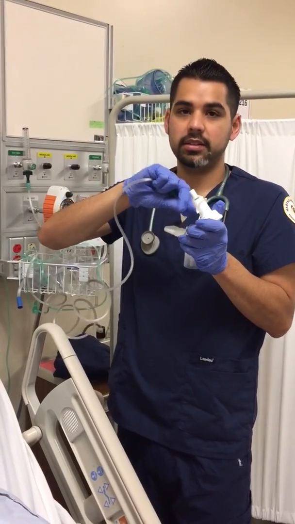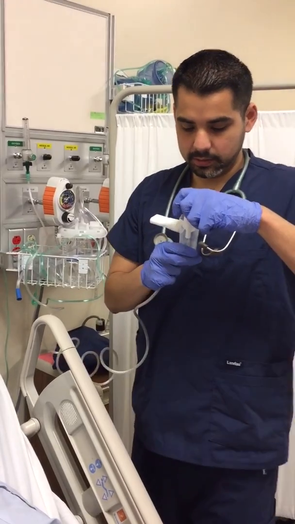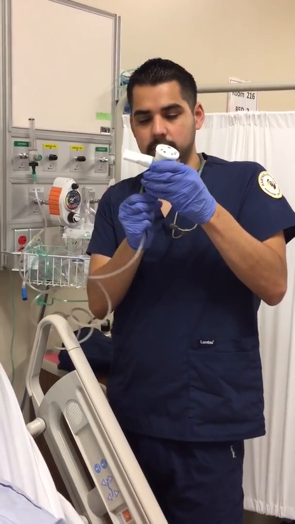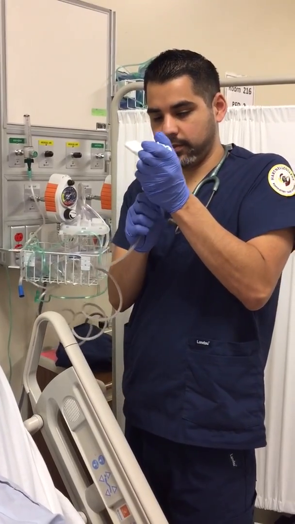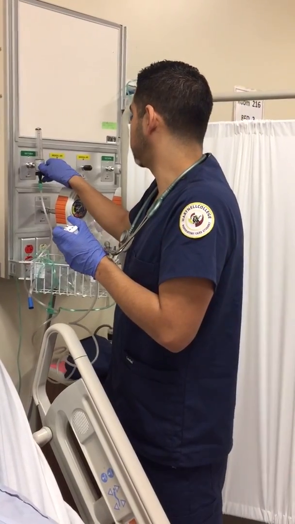Okay, so what I'll do is I'll open this up, and I'll get my medication, and I'll pour it inside. I'll squeeze all of it in there. Then I'll close it up like that. I'll put this in. And the flow rate for this is 4 to 6 liters a minute. So then I'll turn up the flow.